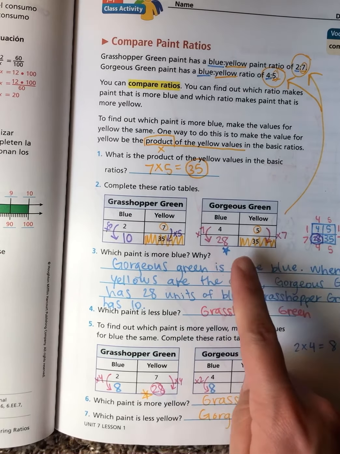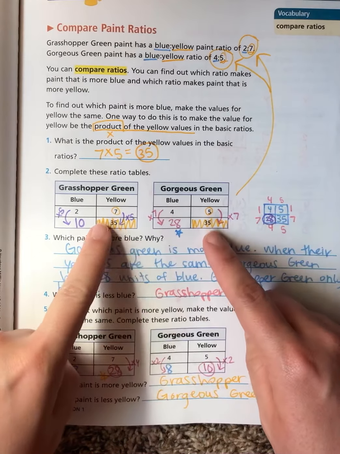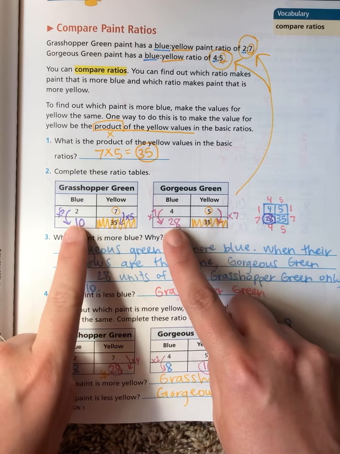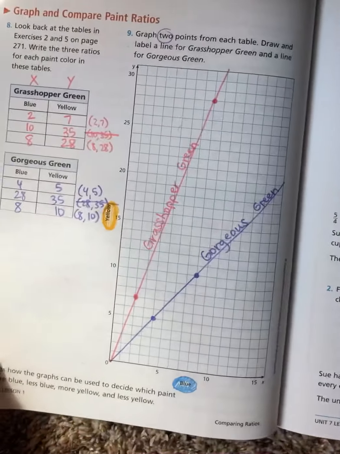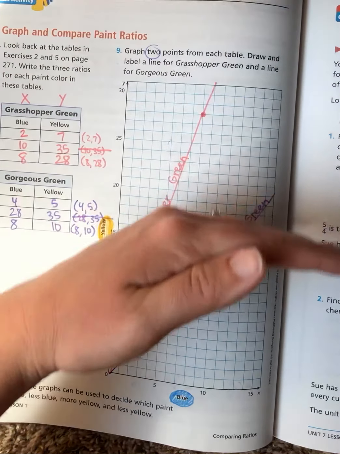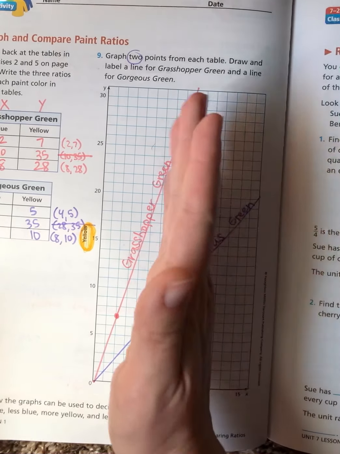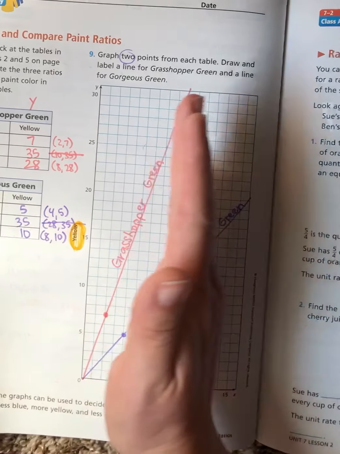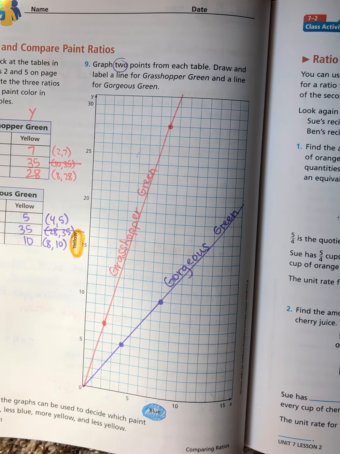If you fill out a table, you can tell which one has more or less by forcing one of the colors to be equal and then finding the matching color next to it, which one is more or less, okay? But also on a graph, if you study which one's taller, then it has more of that color. If it's shorter, it has less of that color. And then same going left to right. If it's more to the left of your graph, it has less of that color. If it's more to the right of your graph, it has more of that color. So it's basically just showing you there's a couple of ways to look at ratios and comparing different things. You can use a graph or you can use a table.